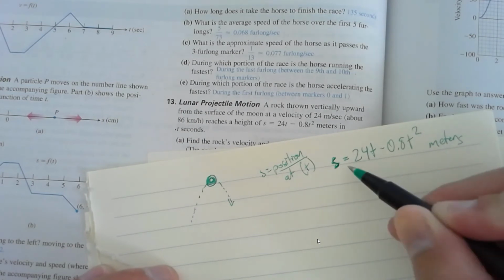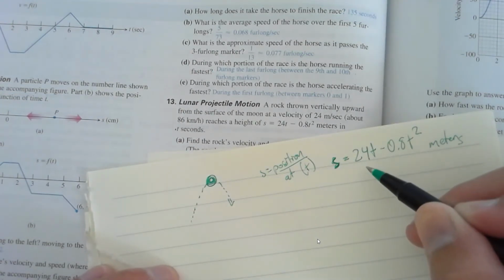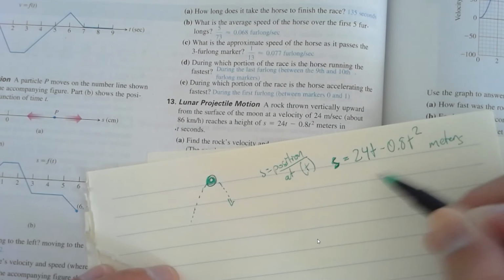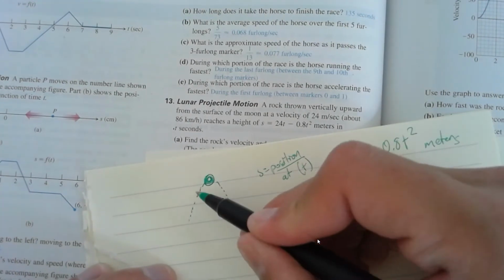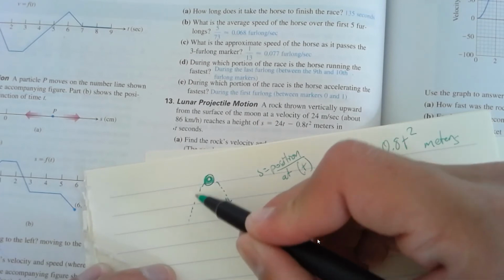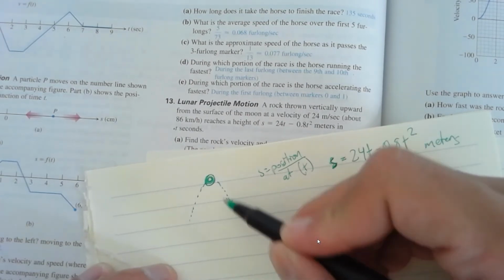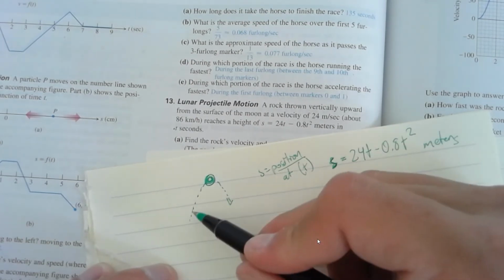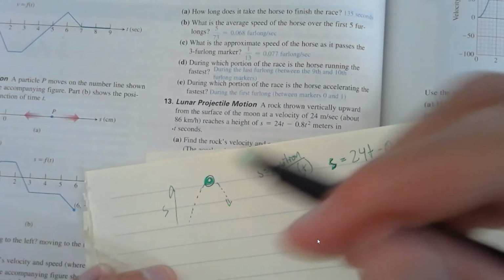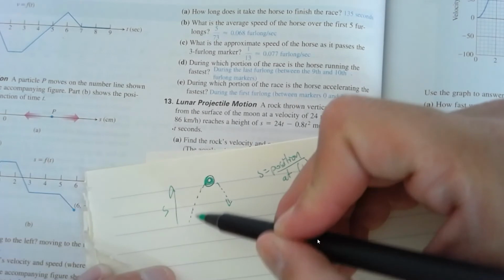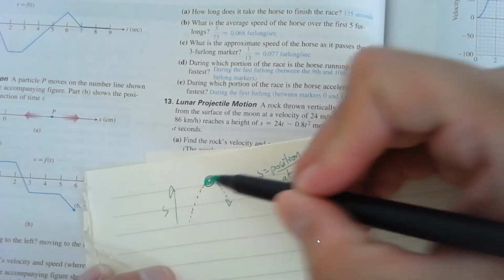So you put in seconds in here, and then you see what comes out, and that's the amount of meters. At what meter were we at? 2 meters, 3 meters, 4 meters, and so forth. Basically s is the position, like the height. Okay.